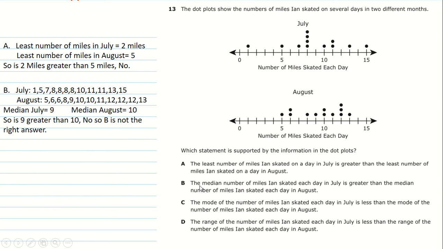Then B says the median number of miles Ian skated each day in July is greater than the median number of miles he skated in August. Because it's comparing the medians, you actually have to calculate the median. Remember, you take all the values and line them up least to greatest. You learned this last week. Then you go until you find the middle number. Here, it would be between 8 and 10 if you were to cross them off and find the center.